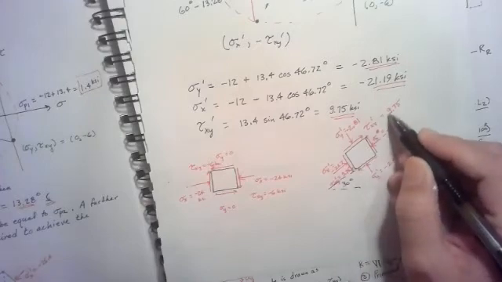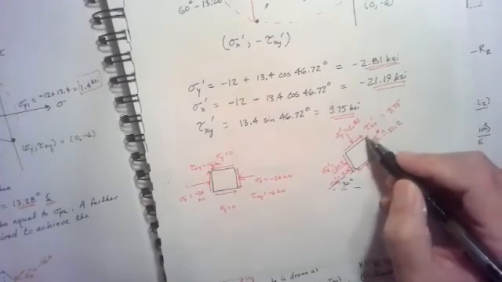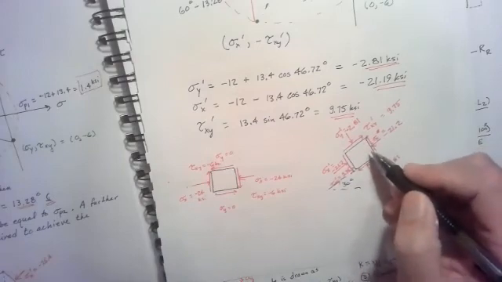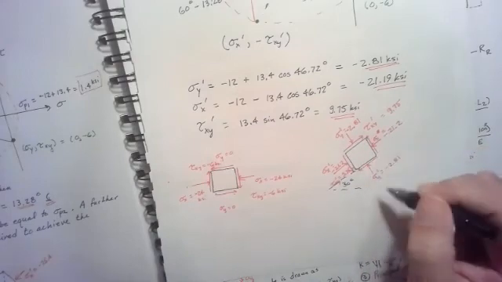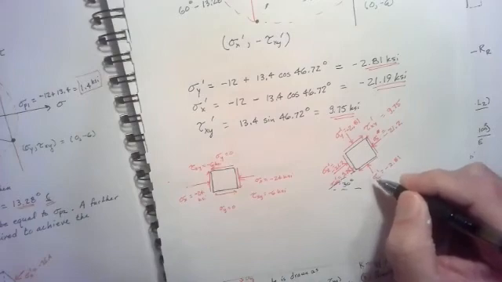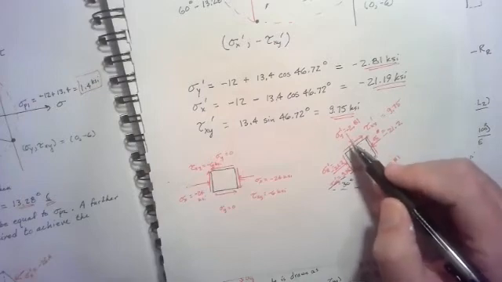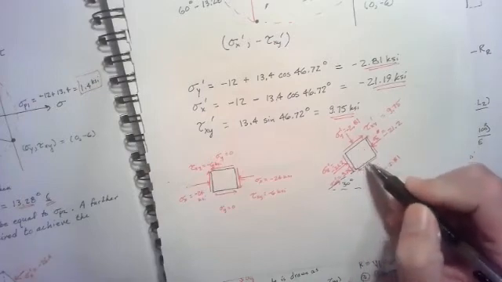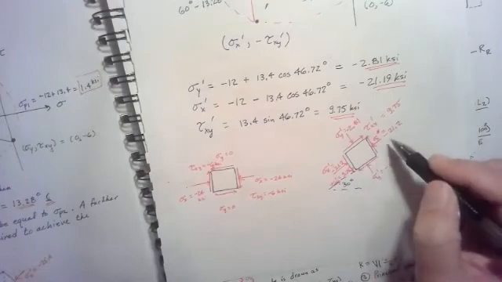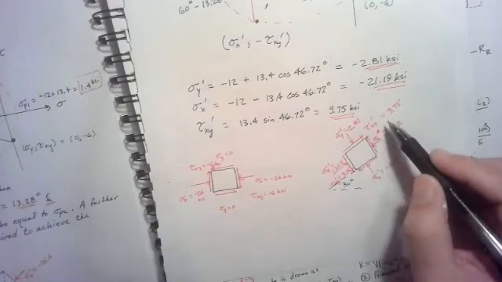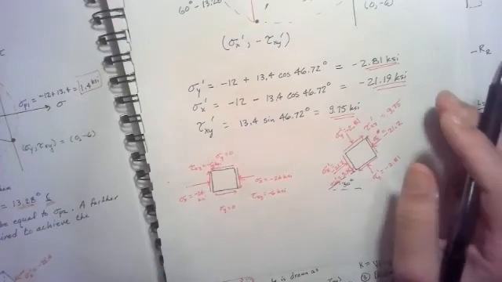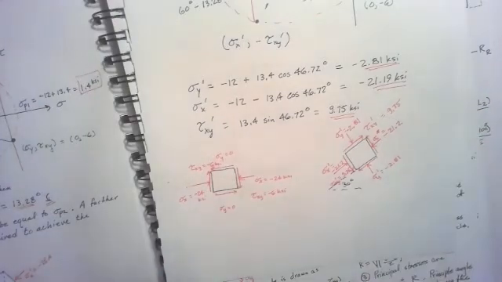However, tau xy prime has changed in magnitude. It's now 9.75 KSI. And we have picked up a compressive stress on the y face of -2.81 KSI. So that would be the stresses on the rotated element.